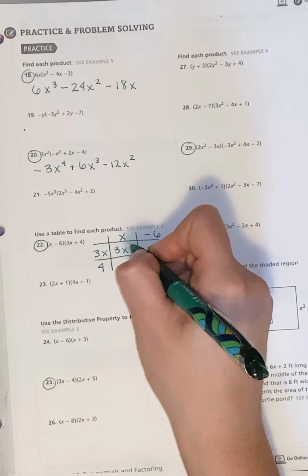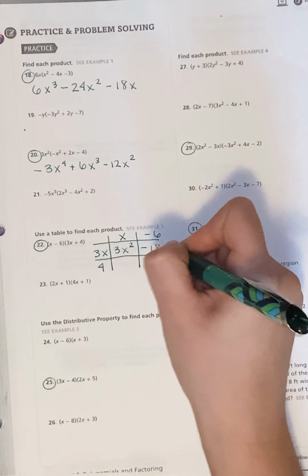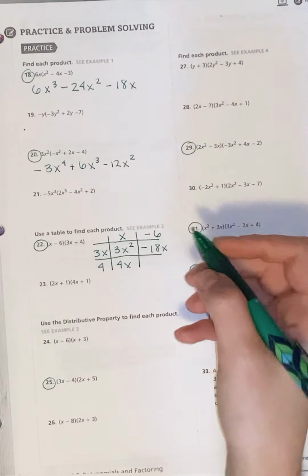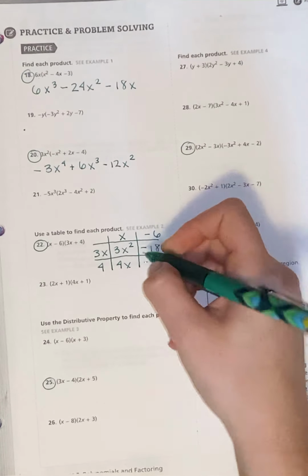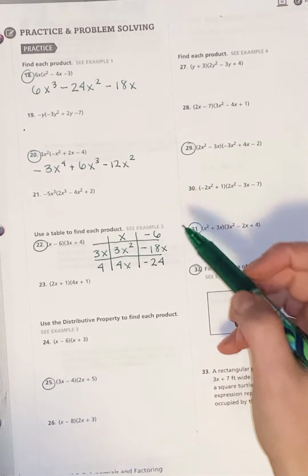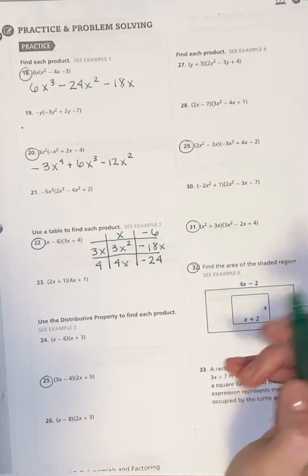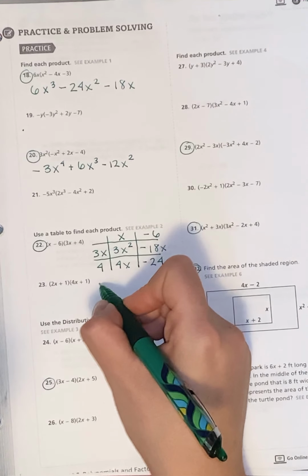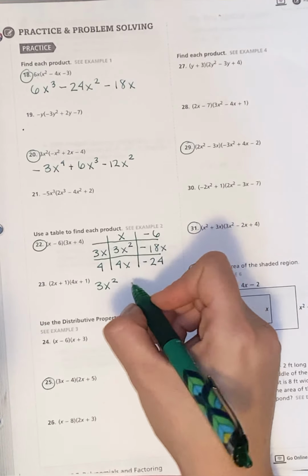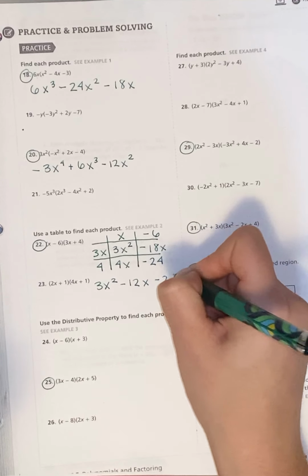So 3x times x is x squared, 3x times -6 is -18x, and then 4 times x is 4x, and then 4 times -6 is -24. So you get it to that point, and I guess your diagonal terms are the ones that you combine. So you would combine that -18 with 4. So I guess start here. So you have 3x squared. So 4 plus -18 is -12x, and then you have -24.